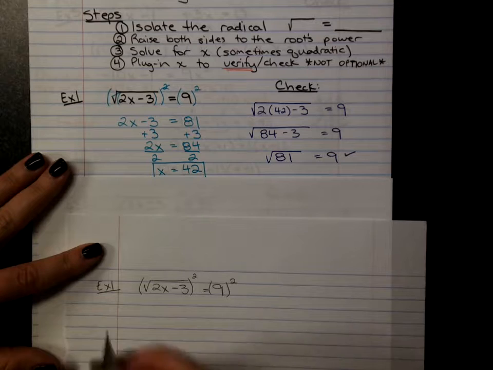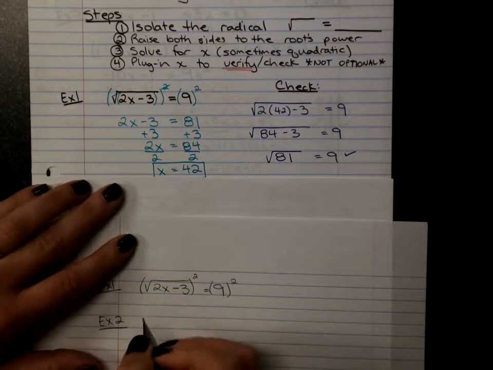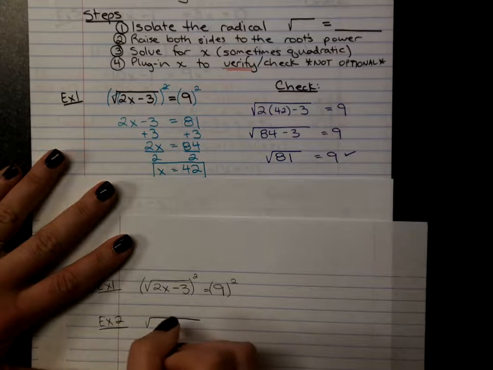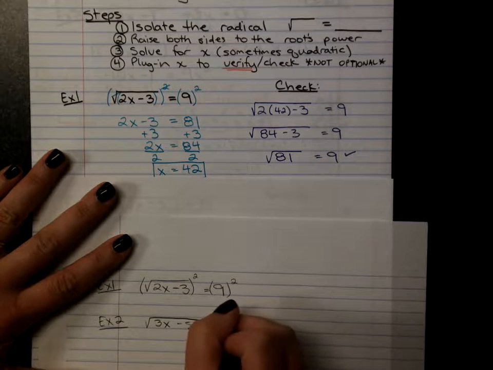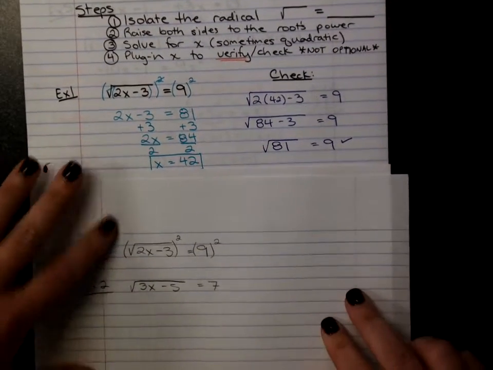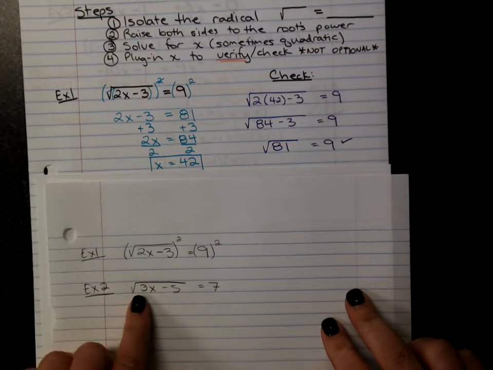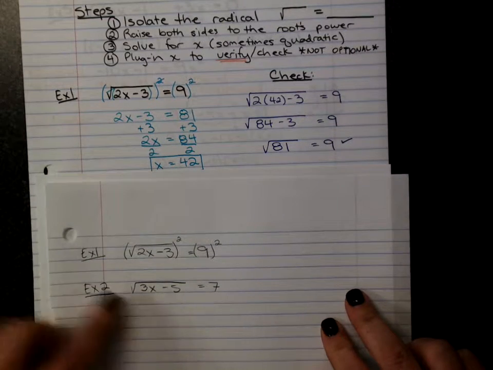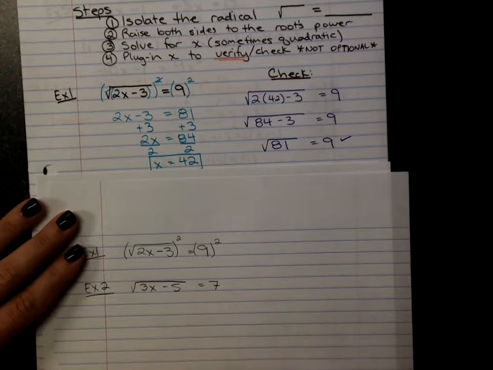Alright, example 2. If you have the square root of 3x minus 5 equals 7. Go ahead and pause the video. Try example 2 on your own using example 1 to guide you. Pause the video, try example 2, then play the video to see the solution.